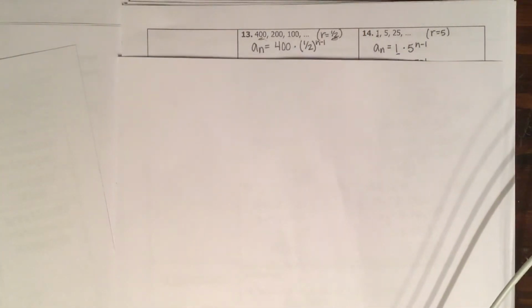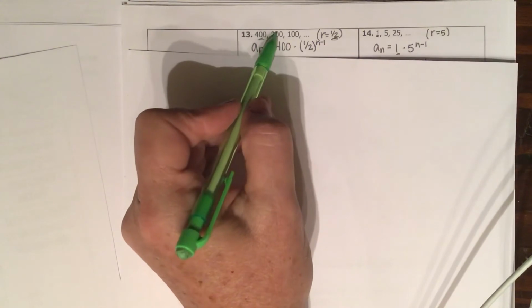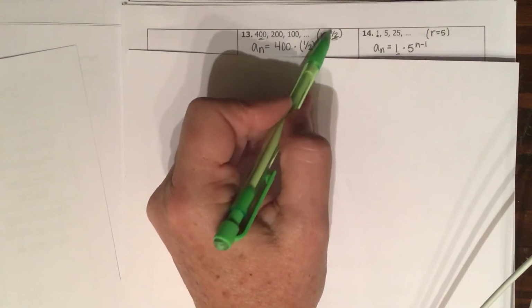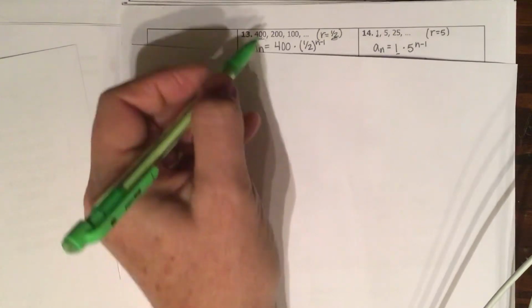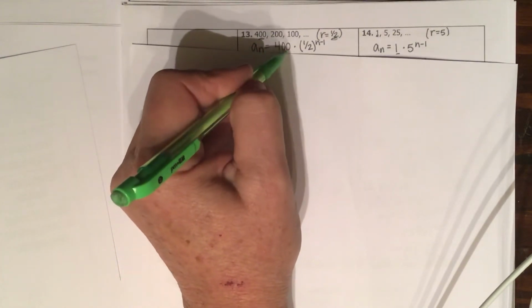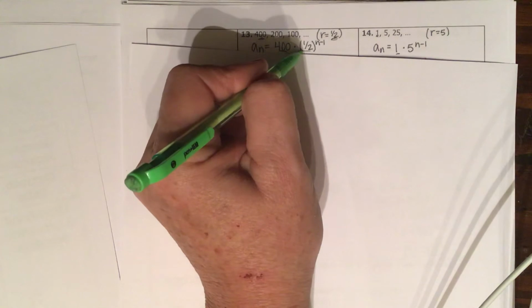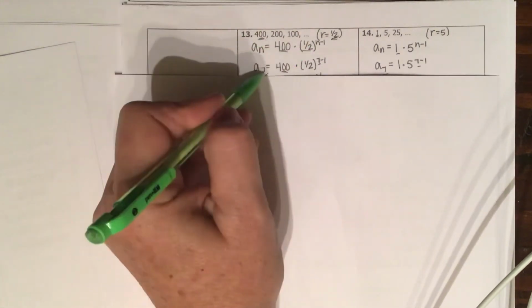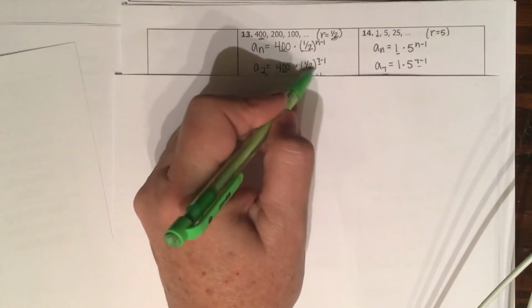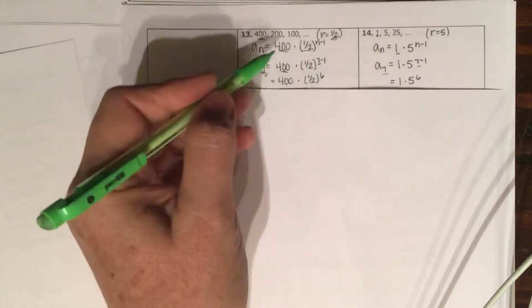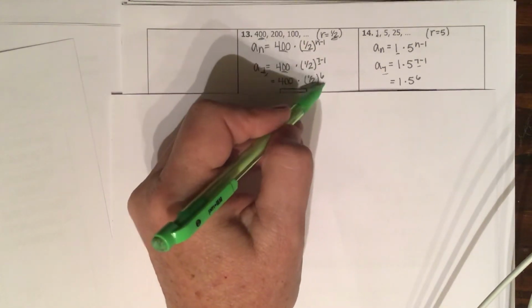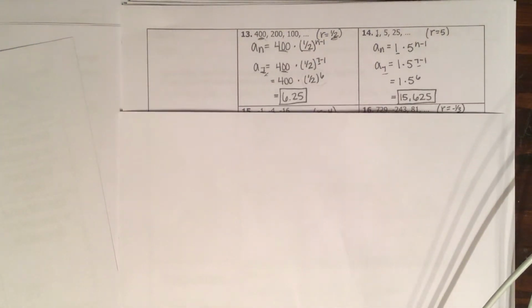Number 13. Let's look at number 13. Number 13 says, we see the pattern is going down, so you're going to have a fraction. We see they're all positive, so it is a positive 1/2. So 400 is your first term. 1/2 is your rule. N minus 1. We're still wanting the 7th. 400 times 1/2 to the 7 minus 1, which is 1/2 to the 6th. I would do this piece here, then multiply by 400, and you should get 6.25.